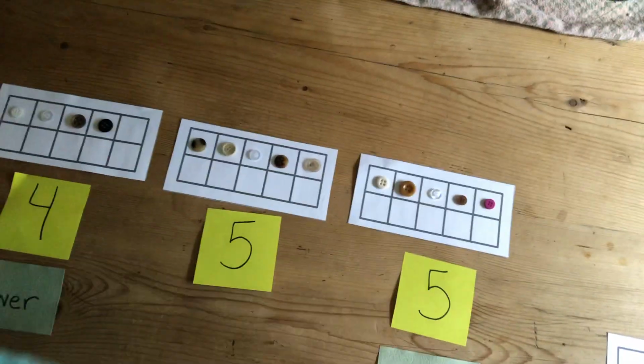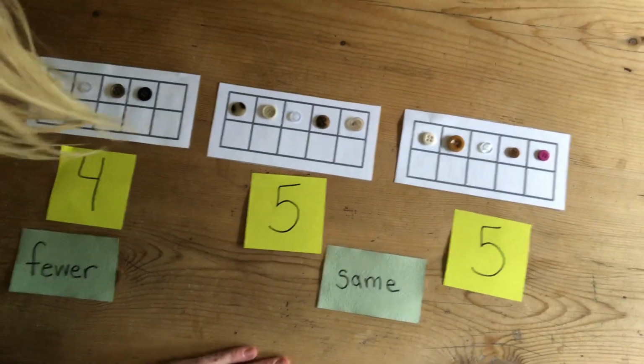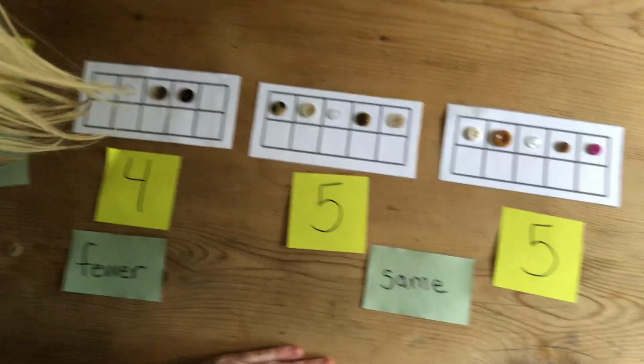Now I have, are these the same now? Yes, they are. So what we just did, friends, is we constructed some sets that had more, fewer, and the same as a given set.